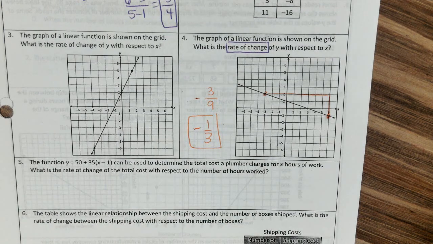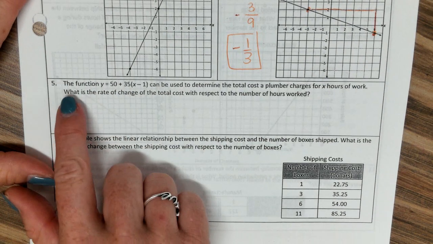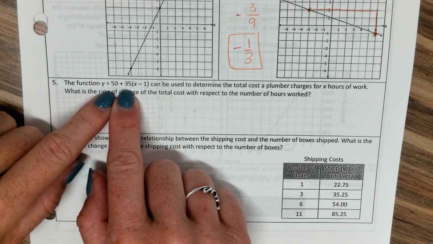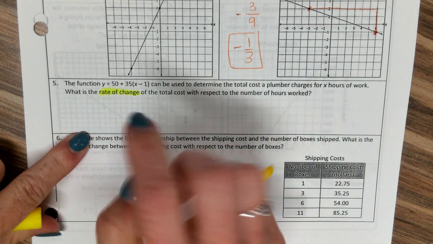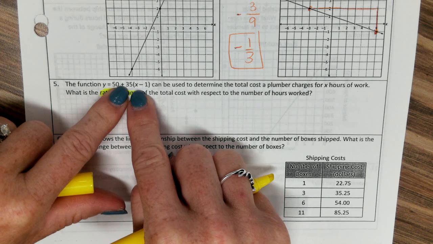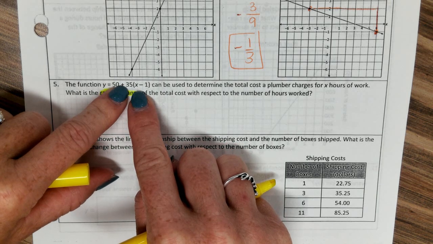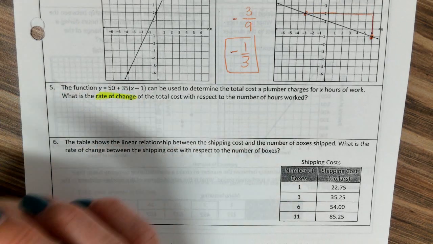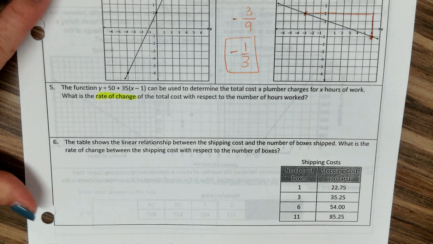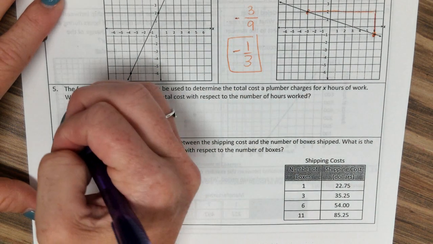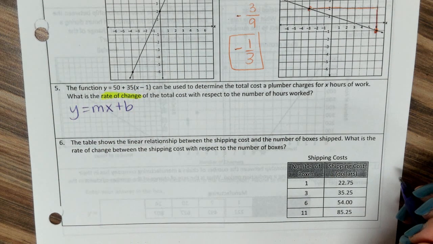Now also, look at number 5. I'm not going to do it for you because y'all know how to do it, but it says you have a function. What is the rate of change? Well, can you see the rate of change in that problem? Can you see the slope? I don't see it. What form does it have to be in to be able to see the slope? Slope intercept. So you need to rearrange this to y equals mx plus b.